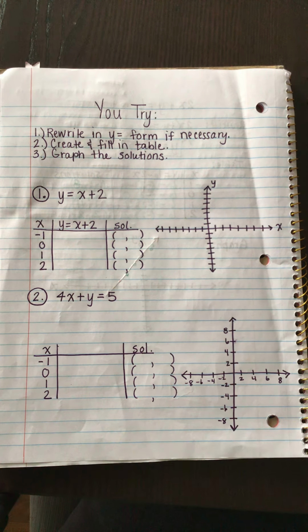Once you've finished all 4 pages, you're going to take pictures of all 4 pages and you will submit them into your Canvas assignment for today.